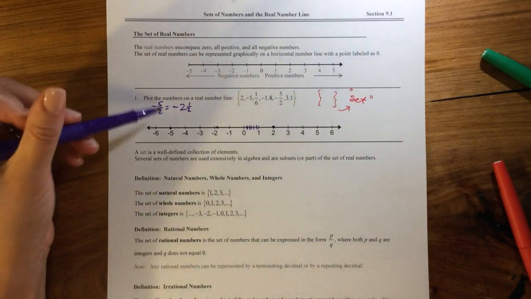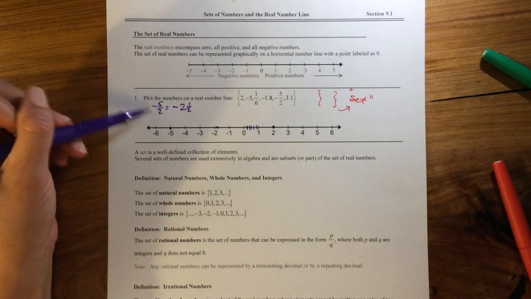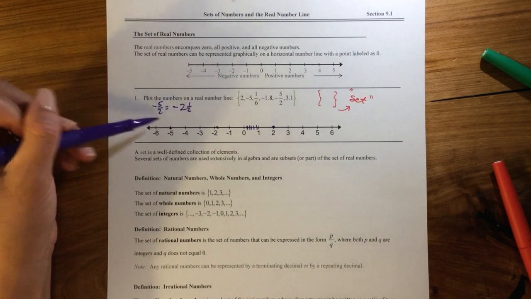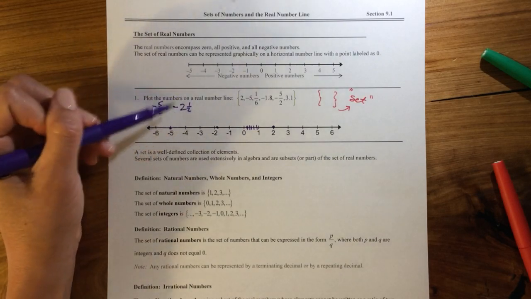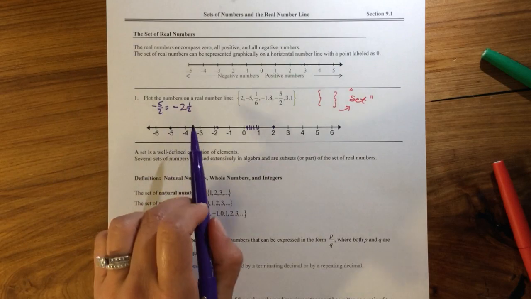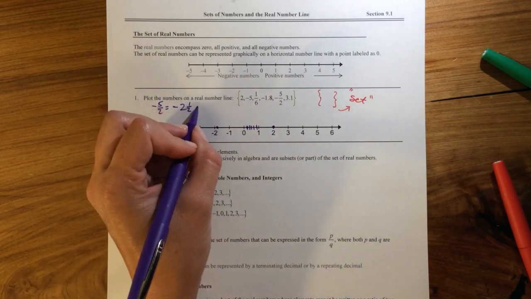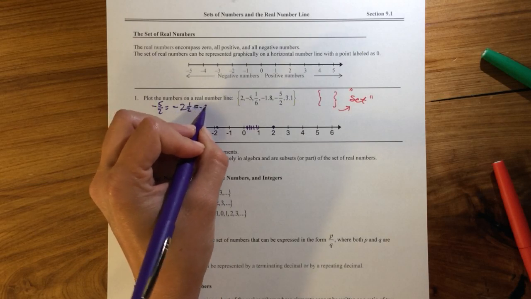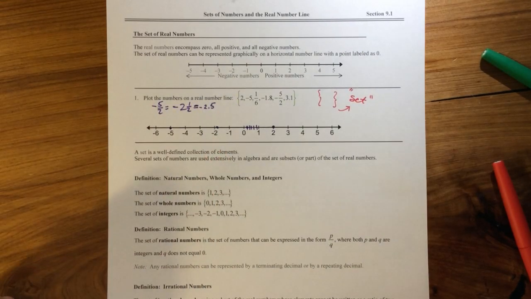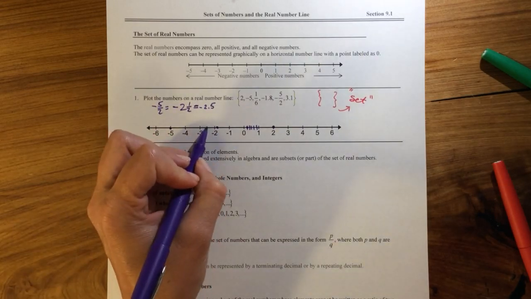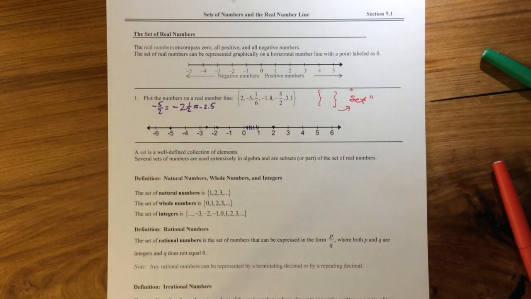It's technically called the improper fraction, but it's more proper than the mixed fraction. But just so that we can see more clearly where we're going to point this, maybe the mixed fraction is better. Also, if you were to slap that into your calculator, you would see that it's -2.5. So I'm going to go right here, halfway between -2 and -3.